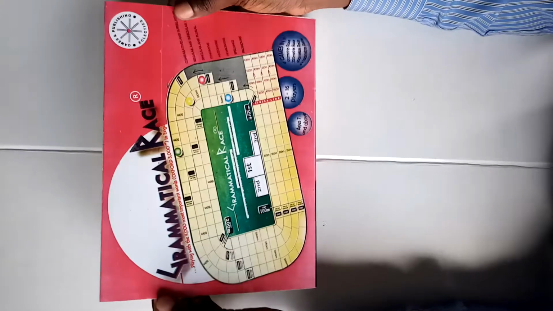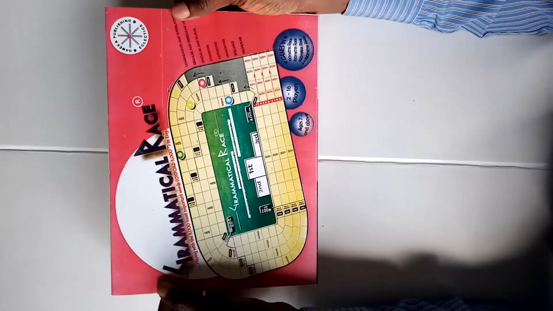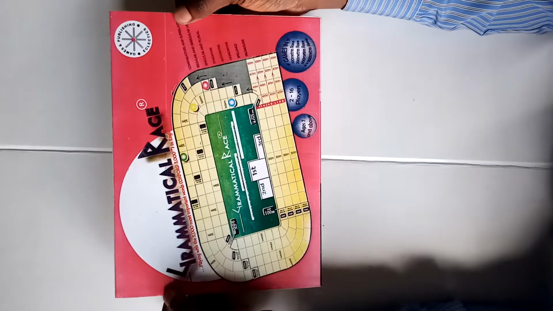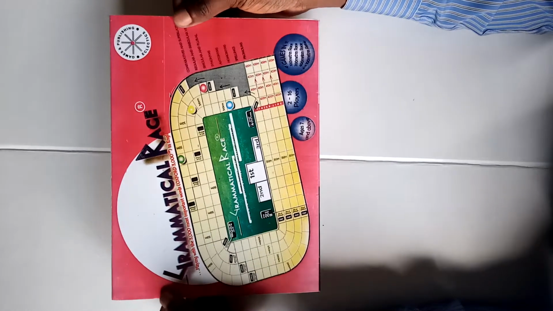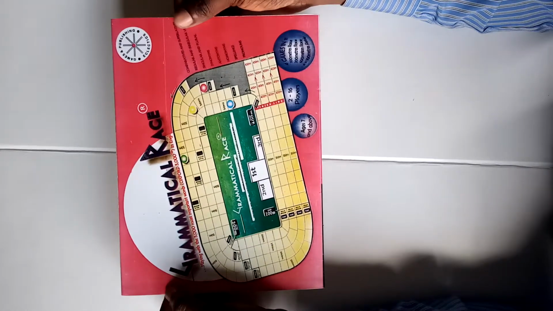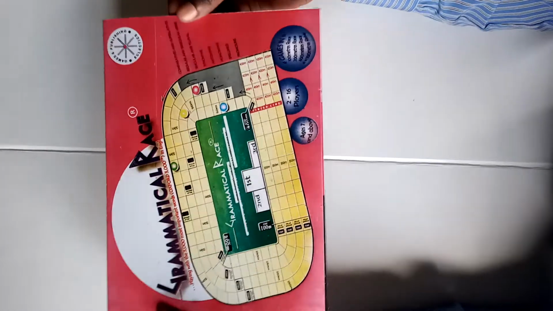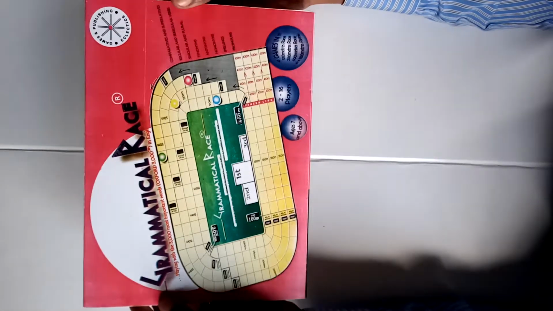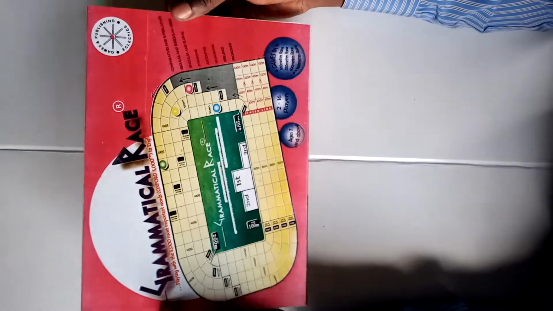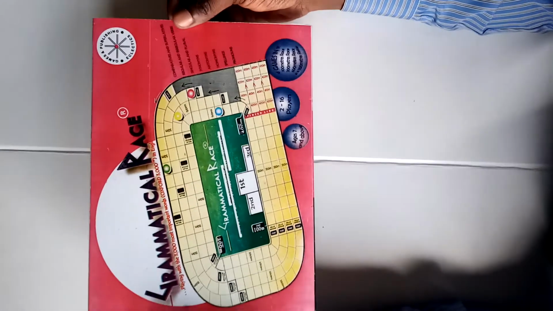This is Grammatical Race. It's a Montessori game on English language designed for children age 7 and above. The aim of the game is to help children avoid common grammatical errors in English language. It's a game for 2 players, 3 players, 4 players, 8 players, 12 players, and even 16 players.